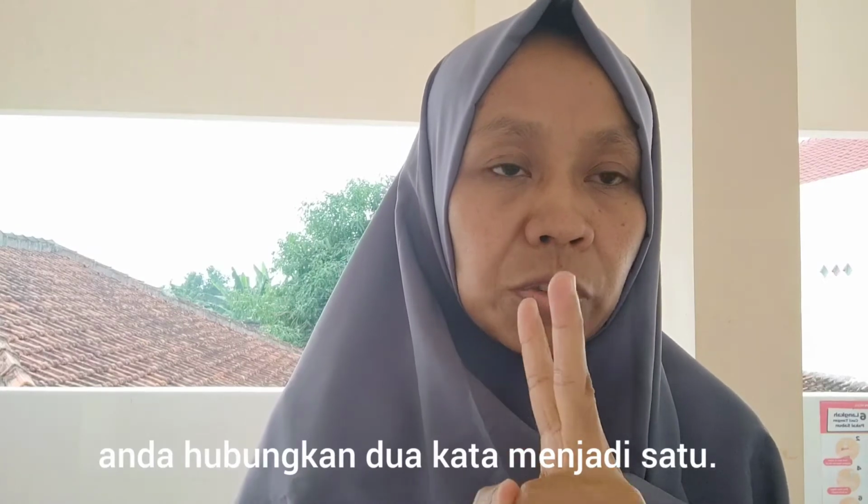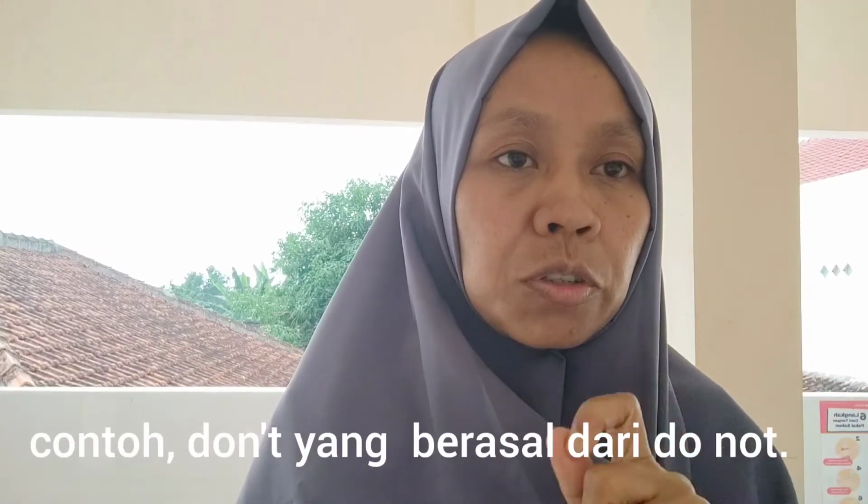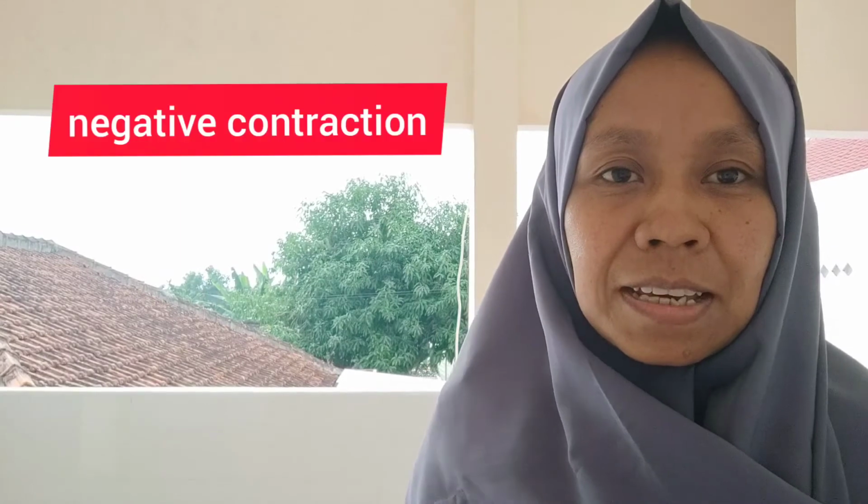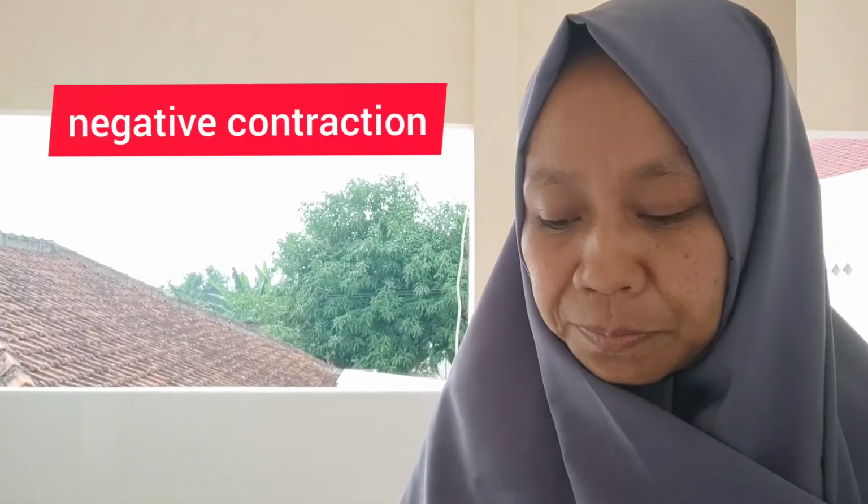That was the second tip. Now let's talk about the third tip, and that is about the use of contraction words. You link 2 words into one, such as "don't," and that is from "do not." Okay, so here is the detail about contraction words, and number 1 is negative contractions.